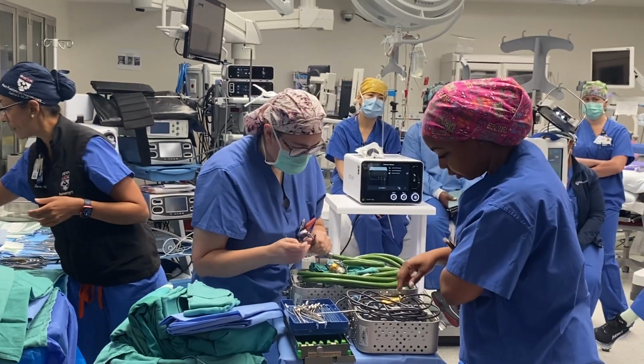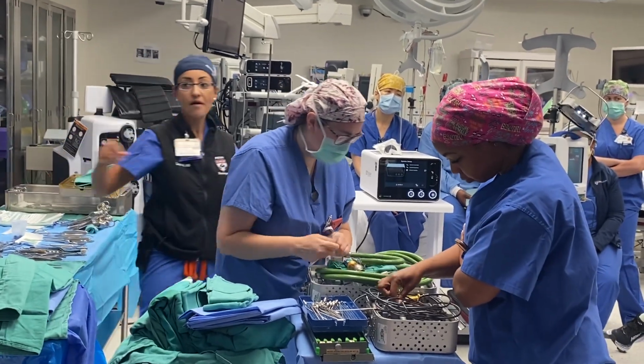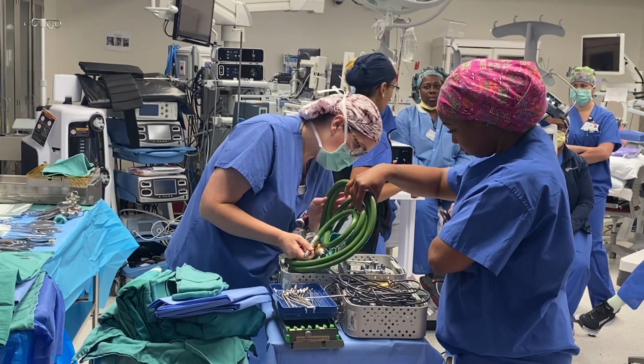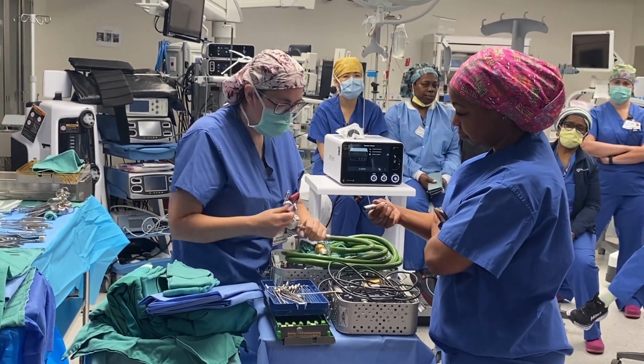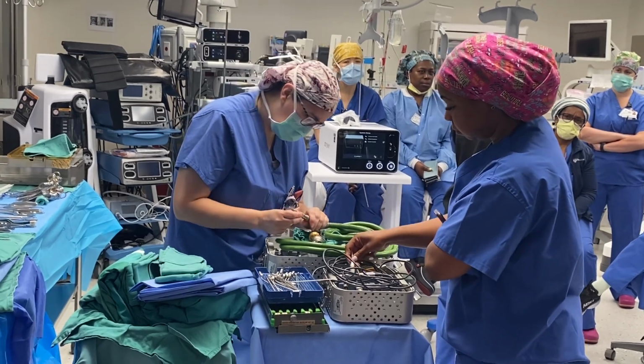Some of the equipment that you use in the pictures and how. Sure, yeah. So, I use this drill. This is the electric Midas.